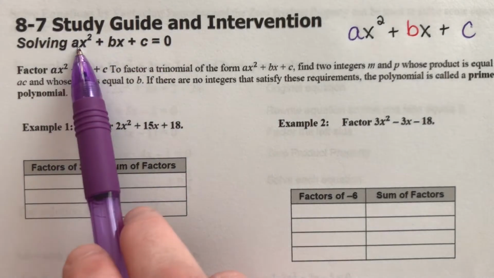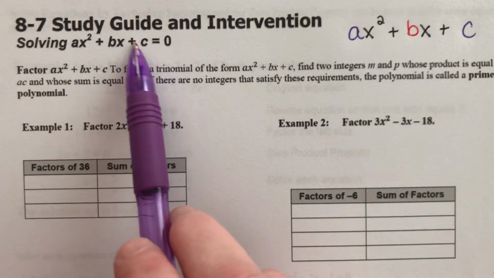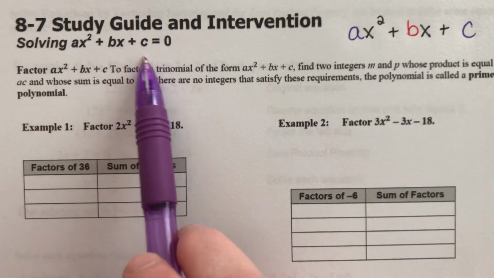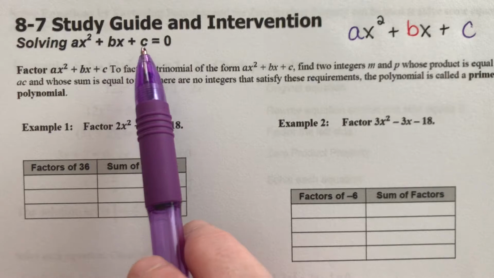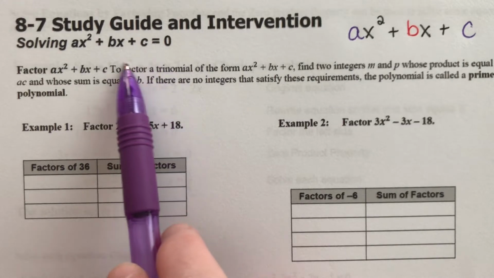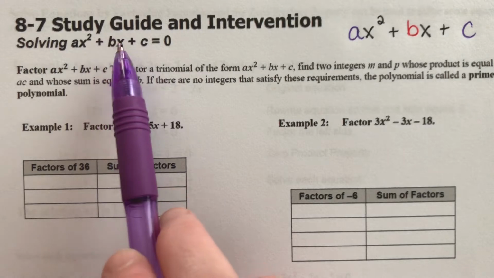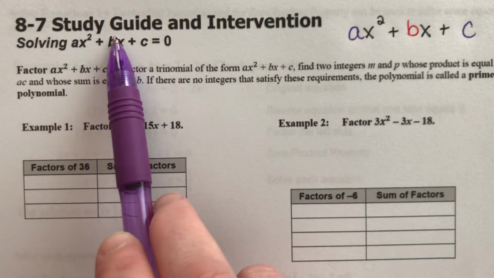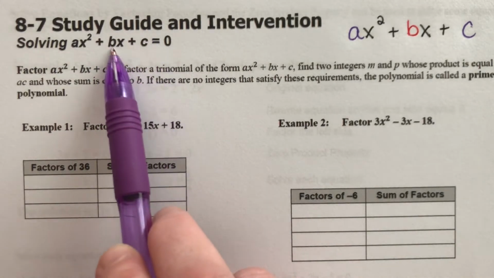So remember in the last video, we looked at the last number. We found all the factors of the last number, numbers that you can multiply together to get this number, that you can add together to get this middle number, not x, the number in front of x, right? So all of these that add up to these.